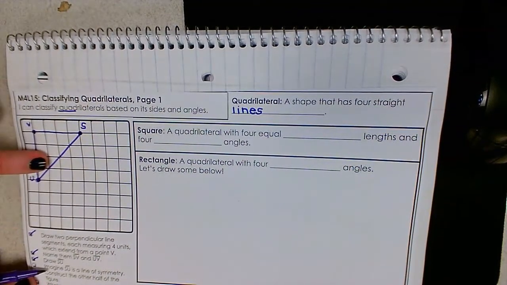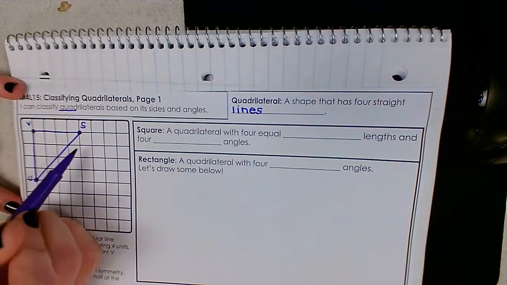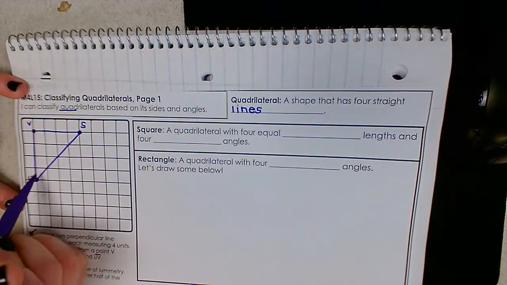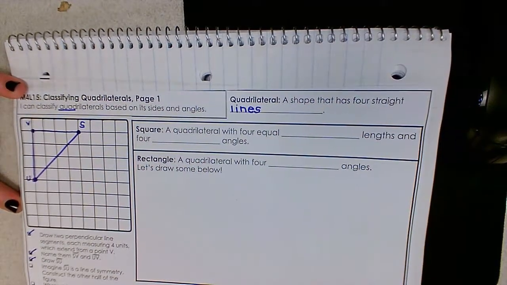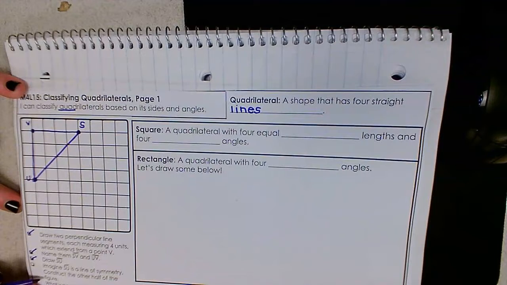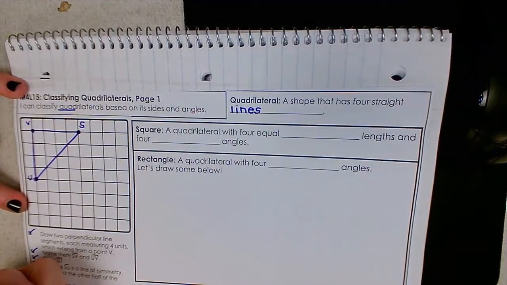Imagine SU is a line of symmetry, meaning that I'm going to imagine that there's a mirror that's going to show the same shape on its opposite side of the line. Construct the other half of the figure.